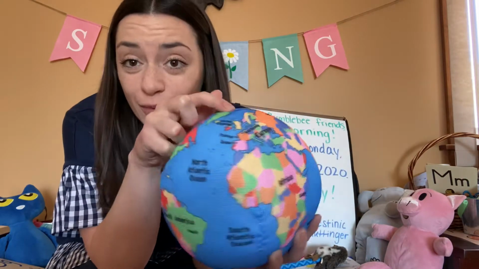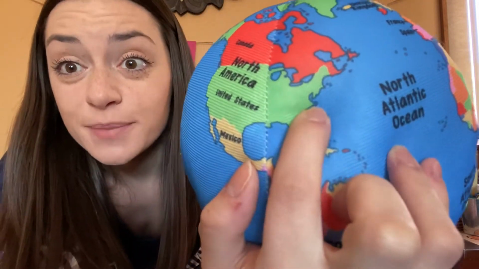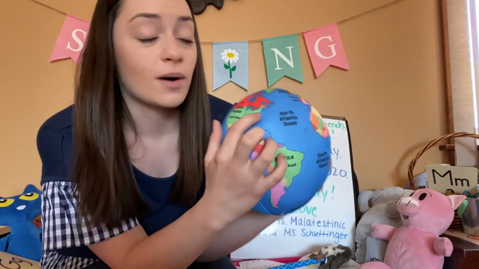Our globe. So remember, the Arctic was all the way up north, all the way up here. And we live right here, this teensy weensy little dot. That's where Farmingdale is. Okay, but the globe is our Earth. And we know that we live on Earth. We live in Farmingdale, New York, which is on our globe, on our Earth right here.